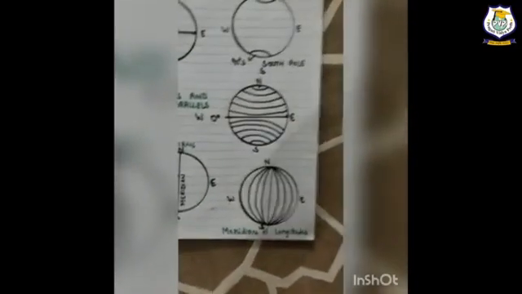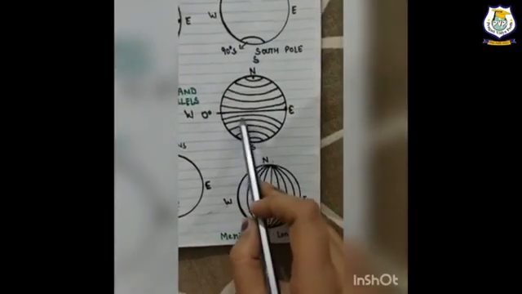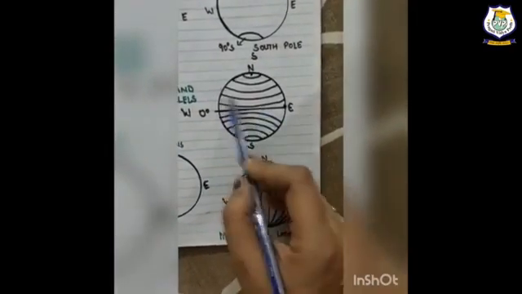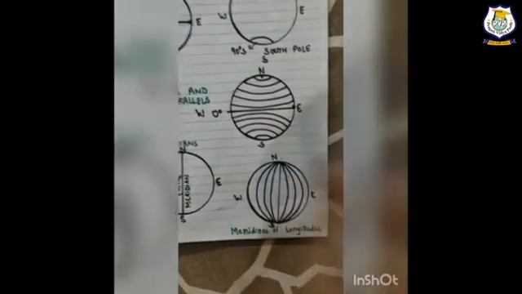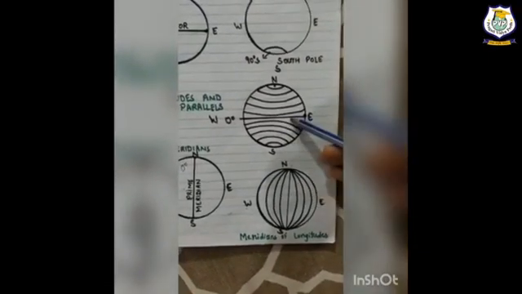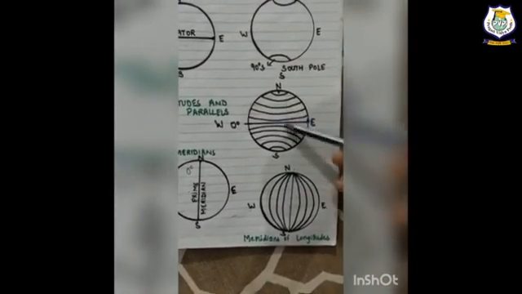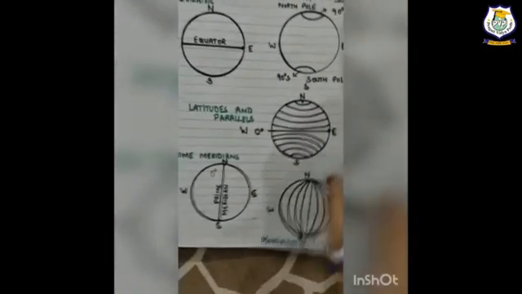Alright, let's move towards the latitudes and the parallels. Here you can see in the globe, this is the equator which is of 0 degree, and these are the parallel lines which are also known as latitudes. This equator divides our earth into two equal halves, that is the northern hemisphere and the southern hemisphere. Now let's move forward to the prime meridian.